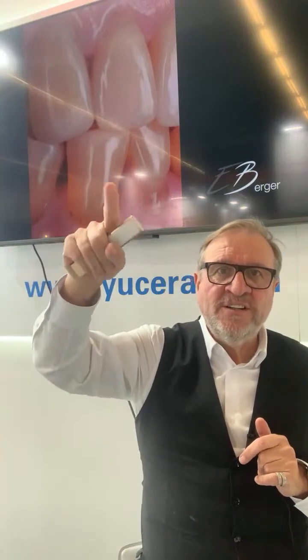It's not possible. This is the final result between the original piece and now the result for our crown, made only step by step, choosing the right color, choosing the right material, the right size, minimum thickness of that material, and then glaze or veneering to have such a result.